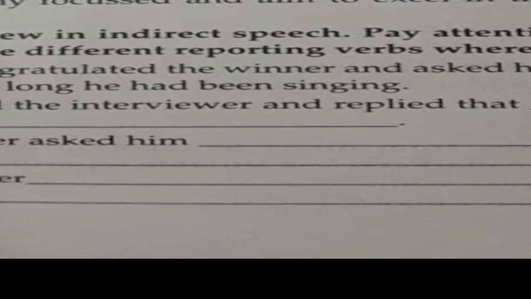He added that he had started singing when he was 5. This is the way how you fill in the blank. And the next one is, next the interviewer asked him. So you can see, the interviewer asked him and there's a blank. Next, the interviewer asked him what the secret of his success was.